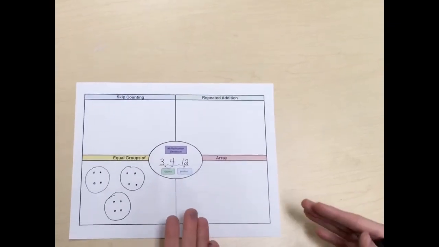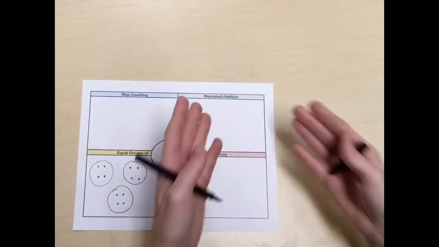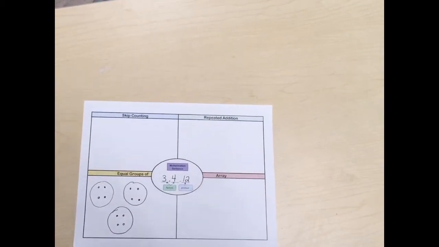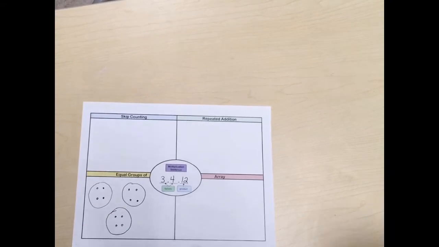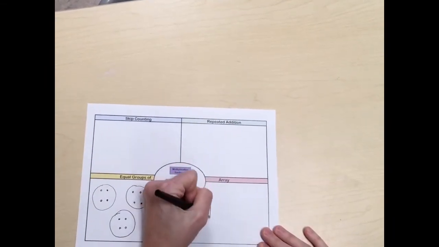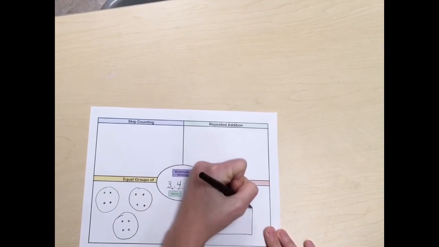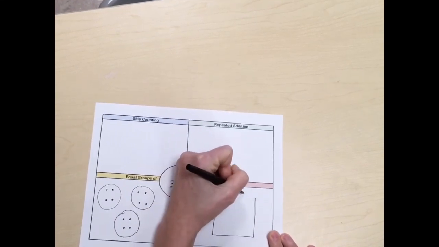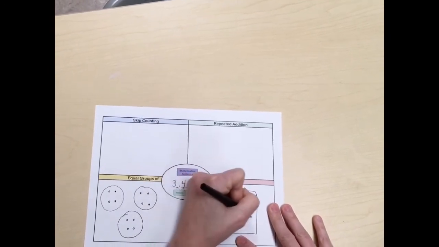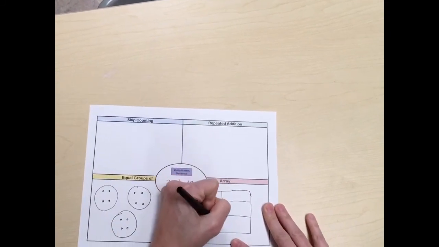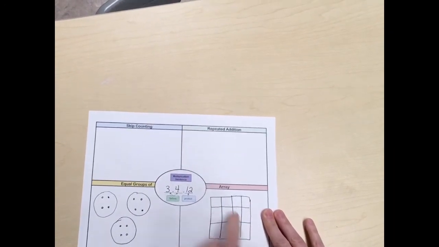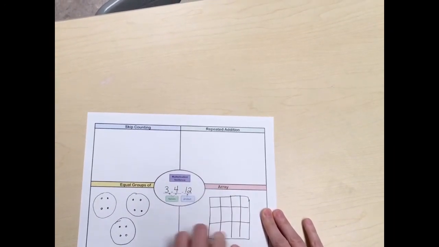Next, they might move to an array or repeated addition or skip counting. It doesn't matter which order they go in, whatever they're most comfortable with. But just for the ease of the camera, I'm just going to move this around. So with the array, that's going to be 3 equal groups of 4. So I've got the 3 rows, and then groups of 4. So you see the 3 groups, and then there's 4 in each group.